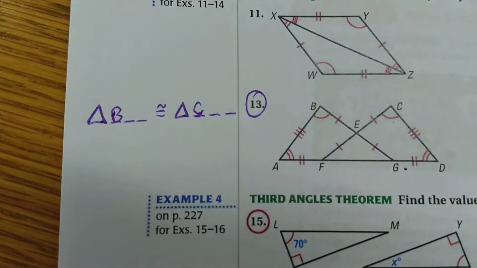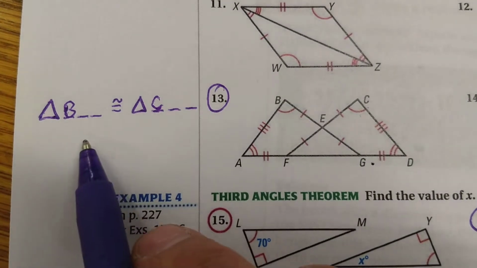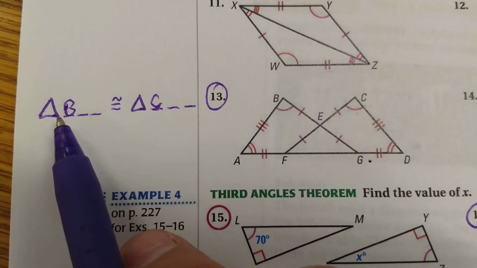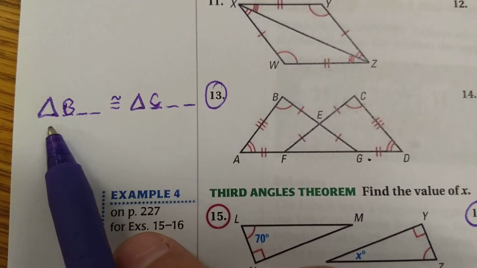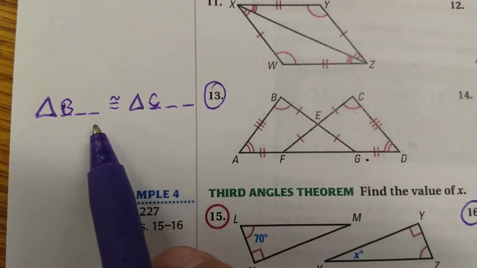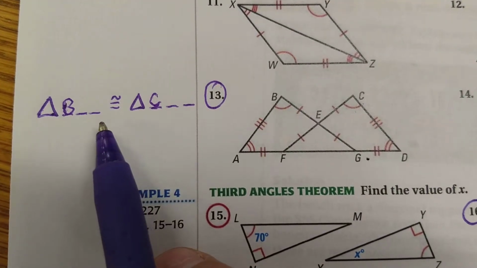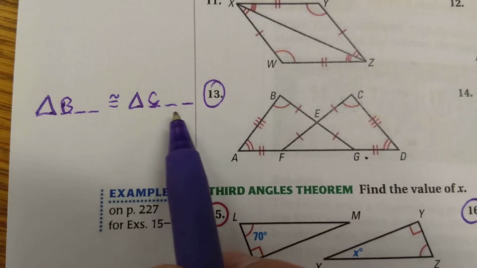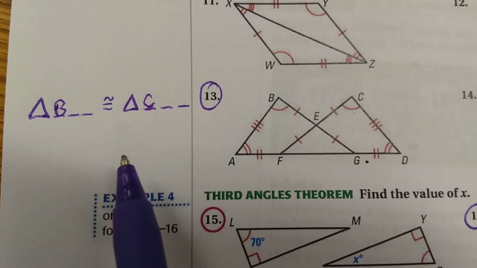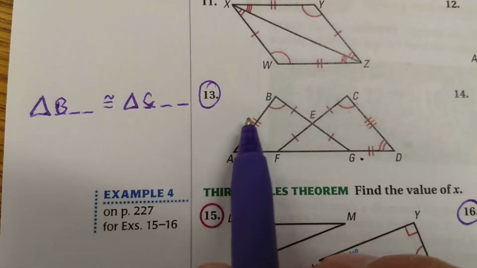Okay, now the rest of this, I could be calling this first triangle BAG, or I could call it BGA. It doesn't really matter which order I go as long as this side matches and corresponds with it. So let's go from B to A.